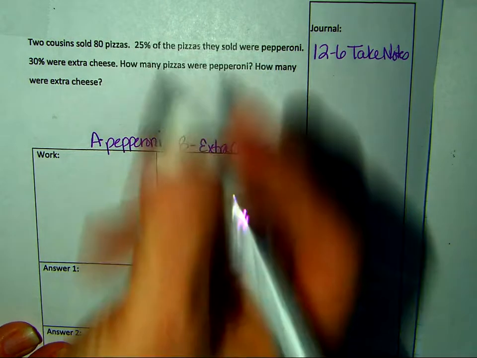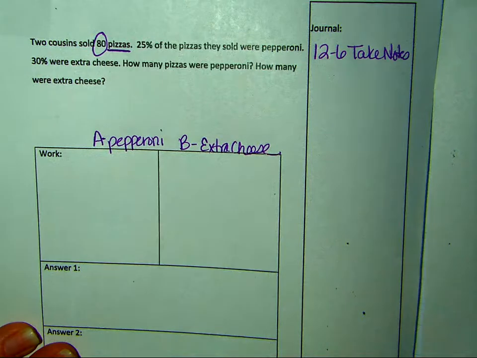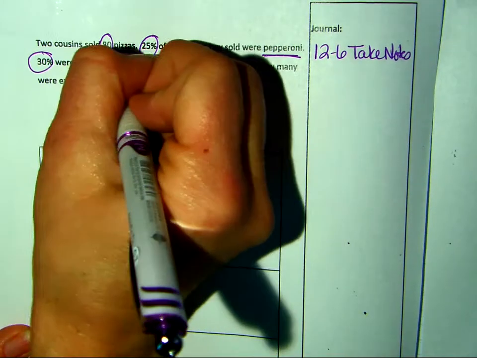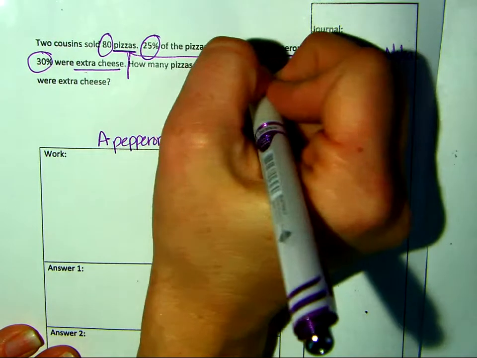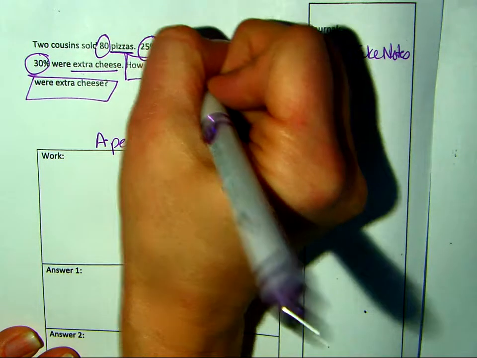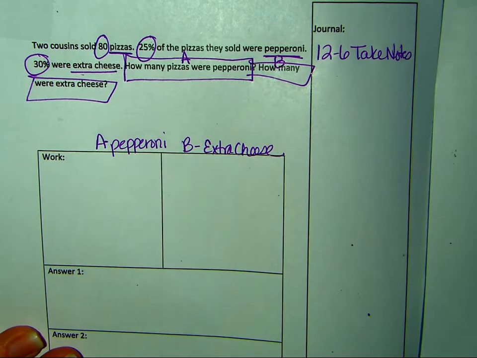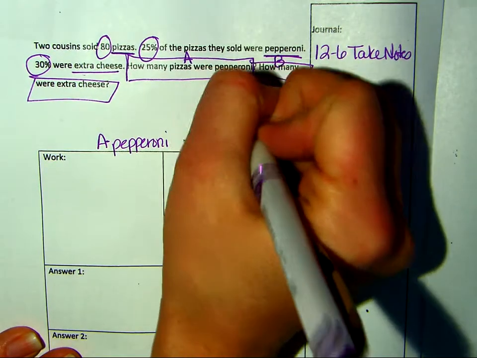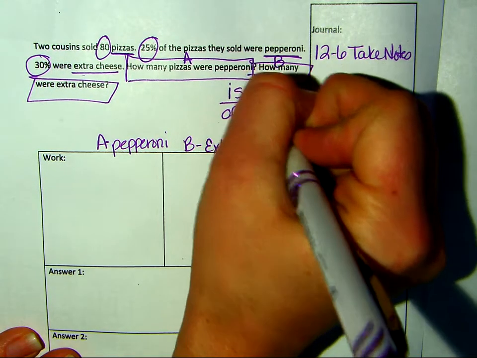Okay? We have 80 pizzas. 25% pepperoni, 30% extra cheese. One question, how many were pepperoni? Second question, how many were cheese? This is my A question. This is my B question. I want to make sure I'm using all of my numbers that I need and I'm answering both of my questions. That's why we mark the text, guys, because that way we can remember to answer all the questions. Alright, we also want to remember that we've got is over of equals percent over 100.